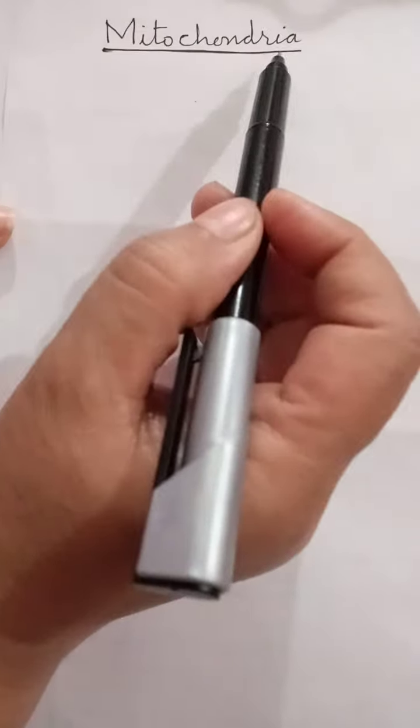Students, mitochondria are the powerhouse or energy house of the cell because they are mainly involved in the process of cellular respiration. The second phase of cellular respiration, which is called the Krebs cycle, occurs inside the mitochondria, as well as through its membranes, the inner membrane, where the electron transport chain is also carried out. Students, these are rod-like structures present in the cell, and they have the power of self-replication.